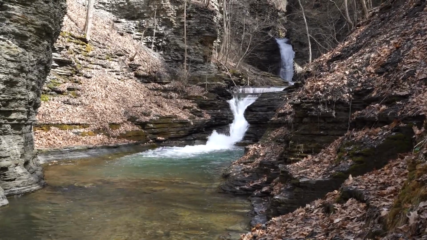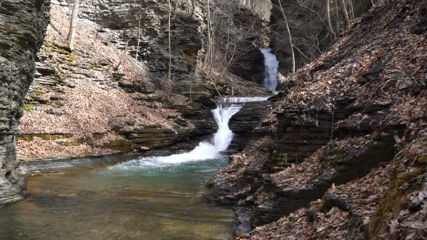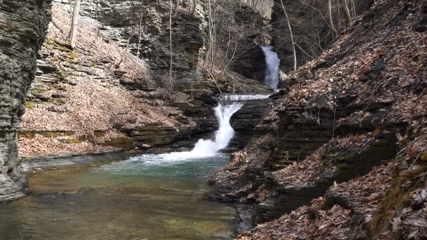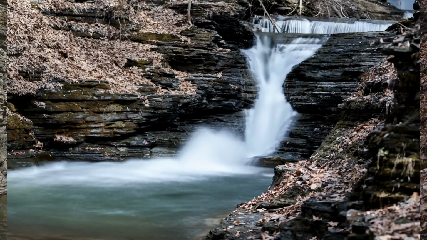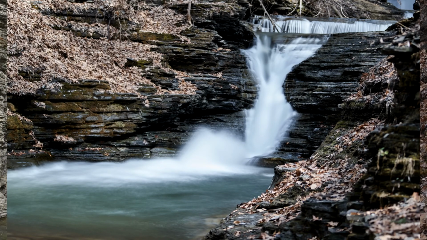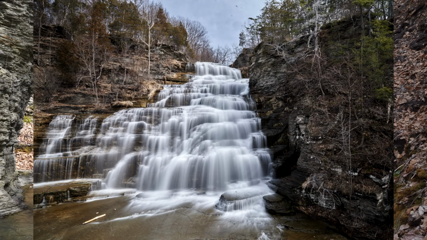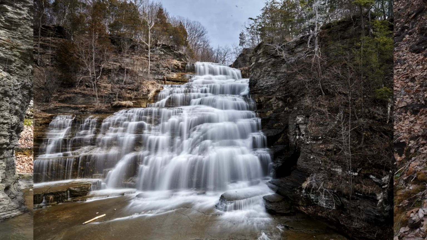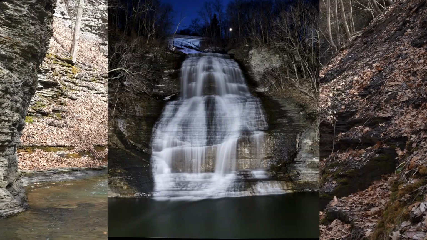I had a few people ask me, how do I get these beautiful waterfall pictures that I take? It's really not that hard. So I'm gonna go over a few things for you. This here is up in Watkins Glen, kind of actually Montour Falls, just up from Havana Glen a little bit.